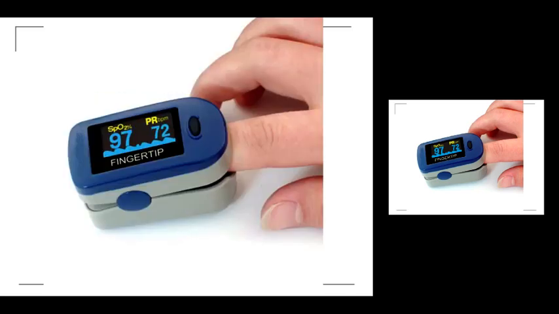Also, a pulse oximeter. If oxygen is getting down to the fingertip, then the oxygen saturation is going to be 97 or greater. The highest it can be is 100%. So it's another great tool that can be used to assess. And then this is the pulse rate, 72, normal.